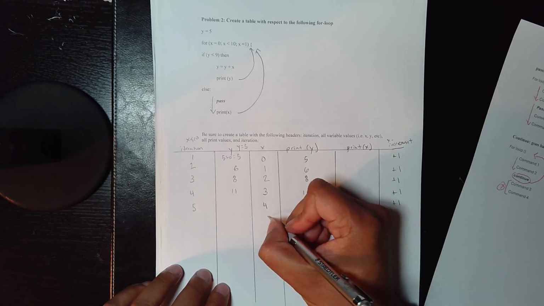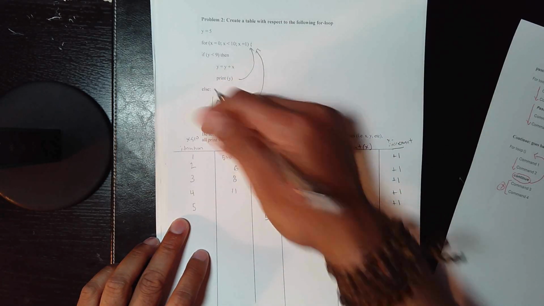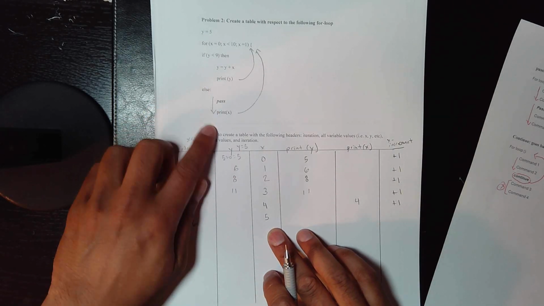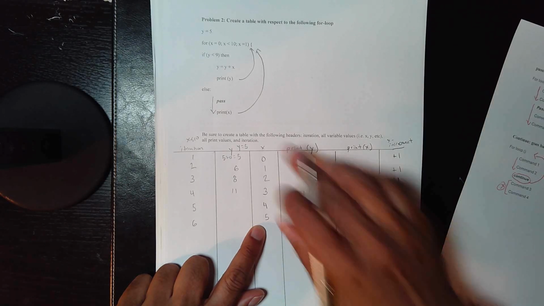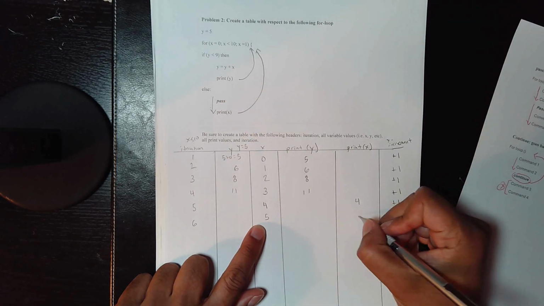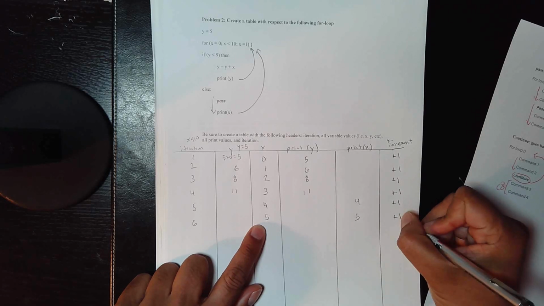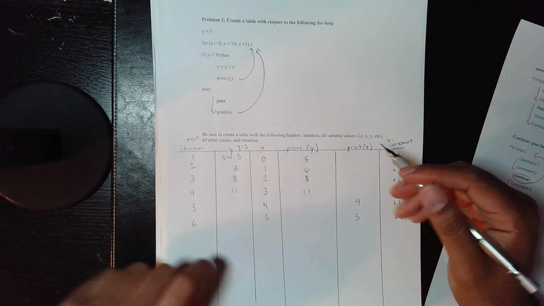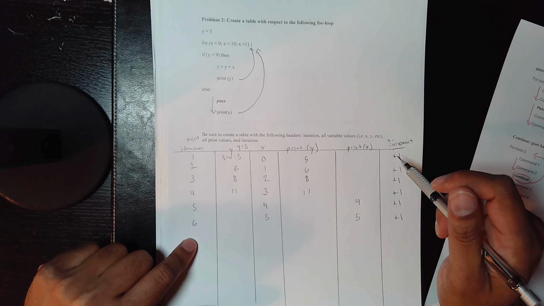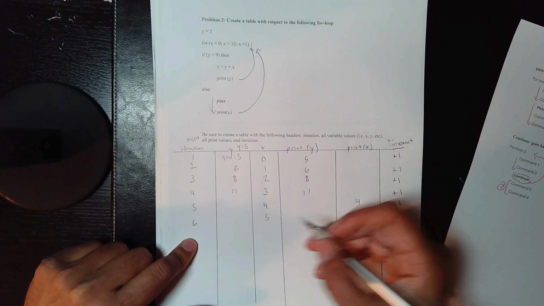Okay? And I keep going. Again, back here, 4 plus 1 is 5. Is 5 less than 10? Yes. Value is 6. So now that value, right, is 11 less than 9? No. Pass. Goes right through. So pass again. It will pass. It'll print x, which is 5, and I go to plus 1. All right, pretty straightforward.